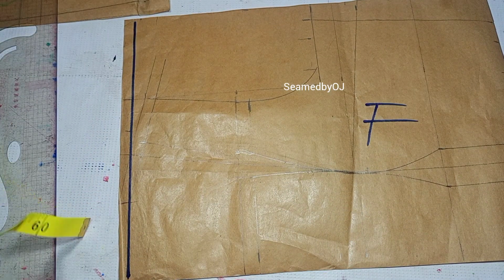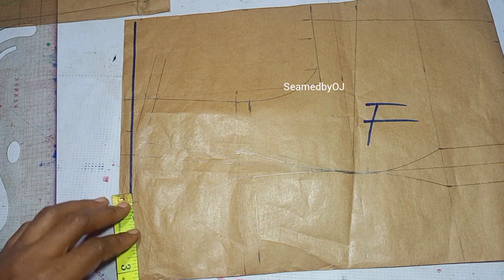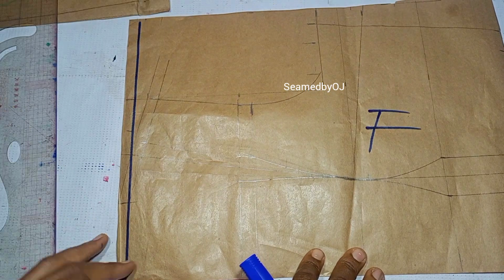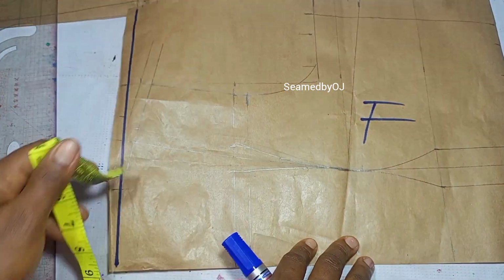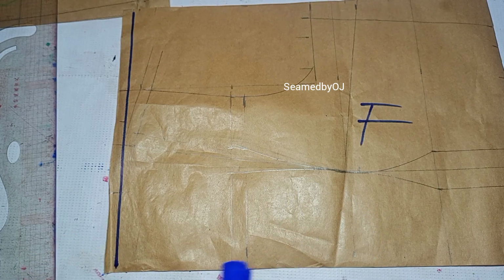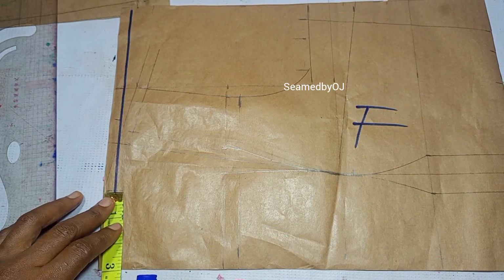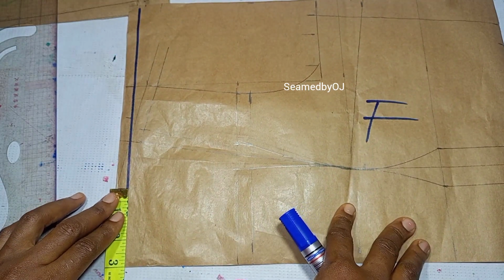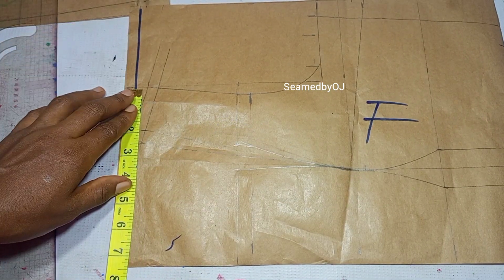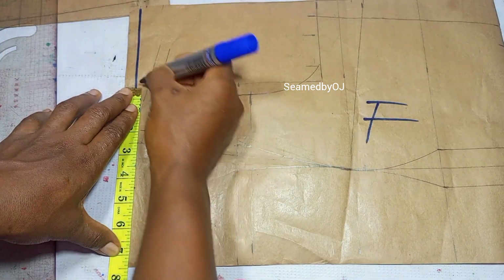Then on this shoulder line, I'm going to be marking the neck width, right? So this is off shoulder, but I'm going to be drafting a normal basic pattern. Then from there, I'm going to alter the off shoulder from it. So I'm going to be making the neck width, the standard neck width of 3 inches. Then I will mark the shoulder divided by 2, which is 7.5 inches.